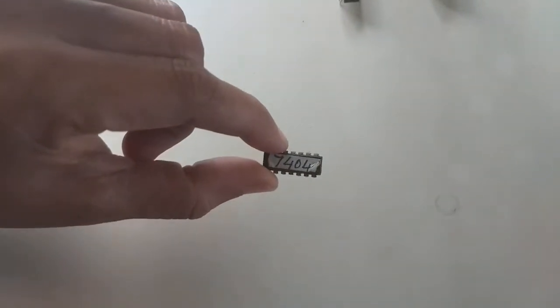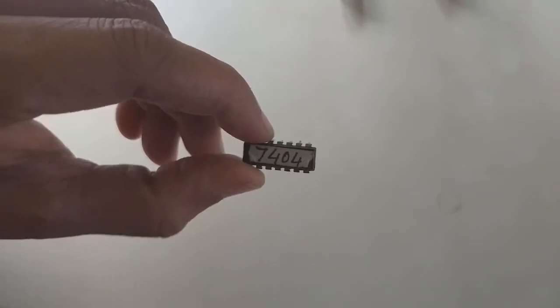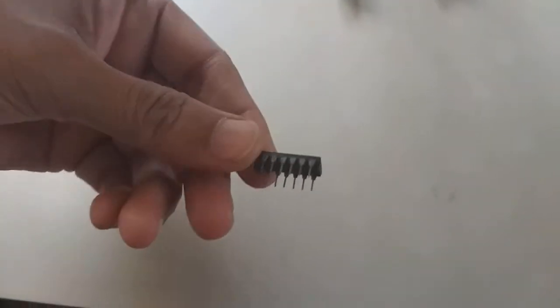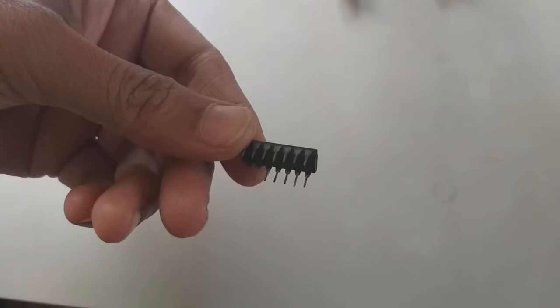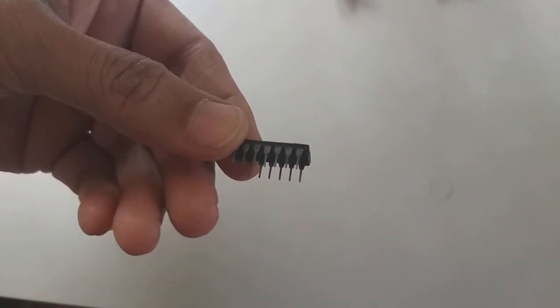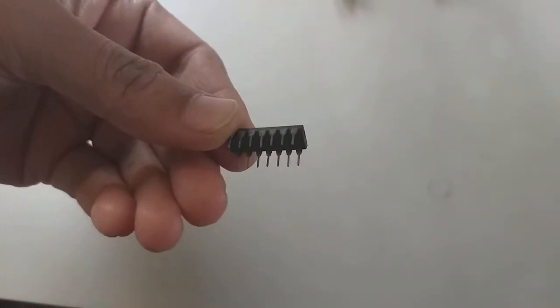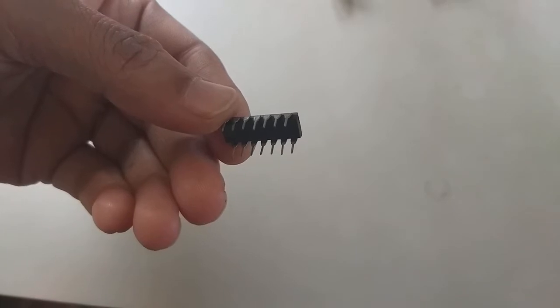This is the actual IC which you are supposed to use in the lab, that is 7404. It is a 14 pin IC, 7 on each side. You should see that the pins are straight enough whenever you want to make a connection to the digital trainer kit. The number is placed on the IC, so you should be able to see the number and then use the corresponding IC.